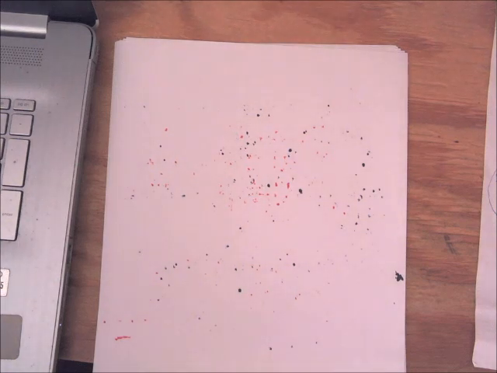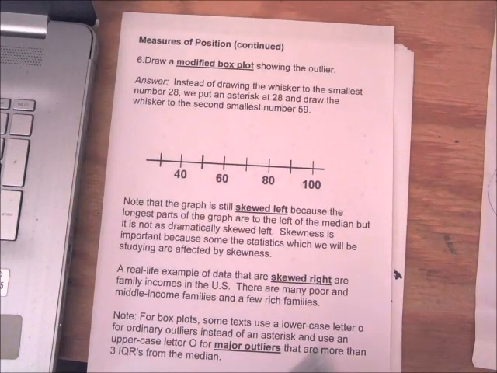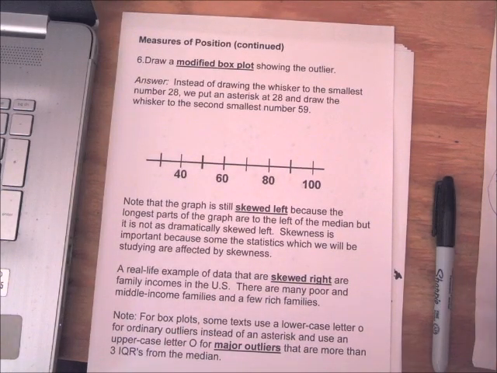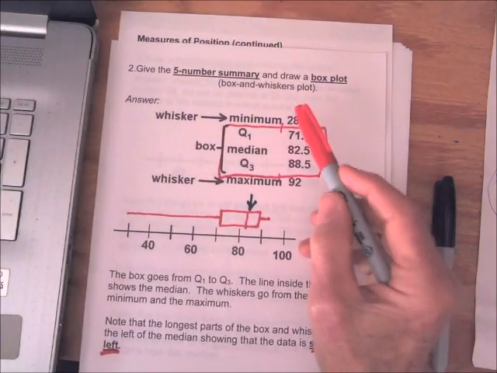And there's a modified box plot that's based on the outliers. Let's see if I can get the box plot here. The box is going to be the same, so we want to use these same numbers for the box.